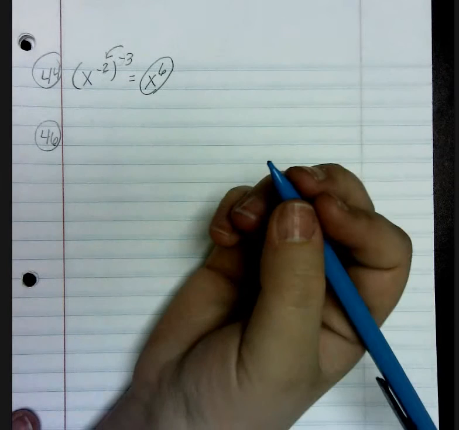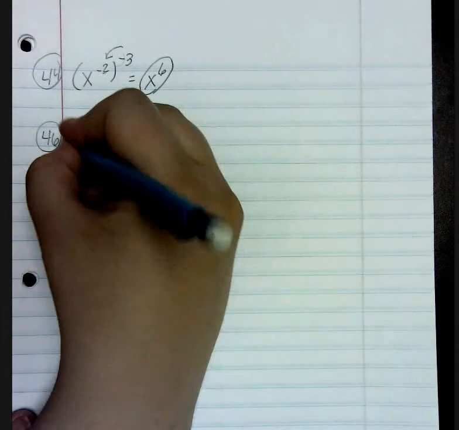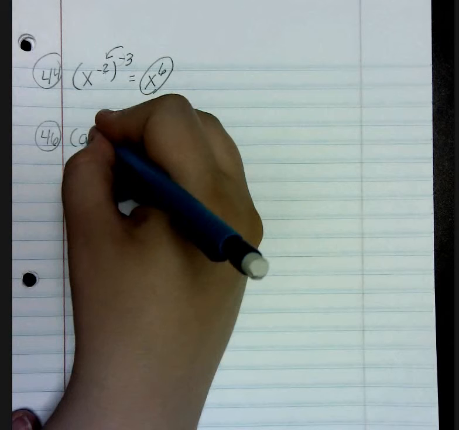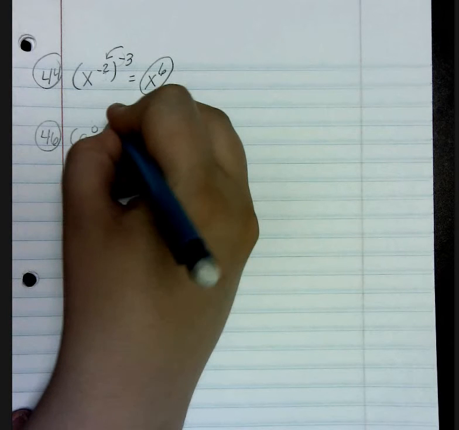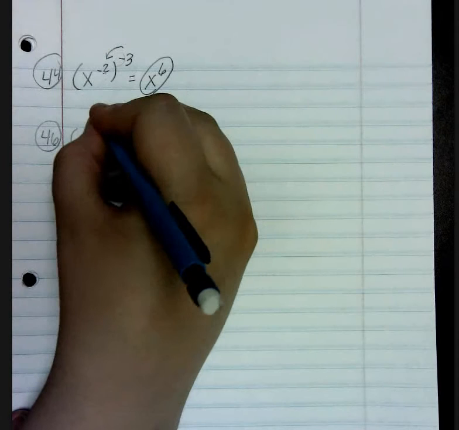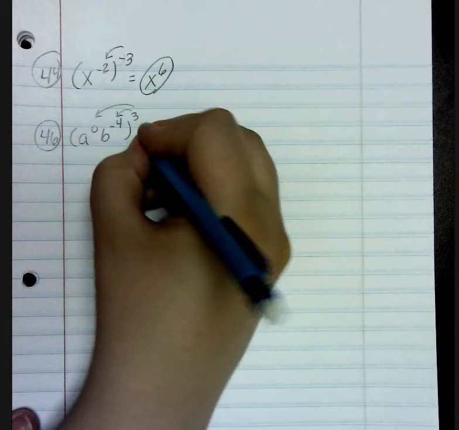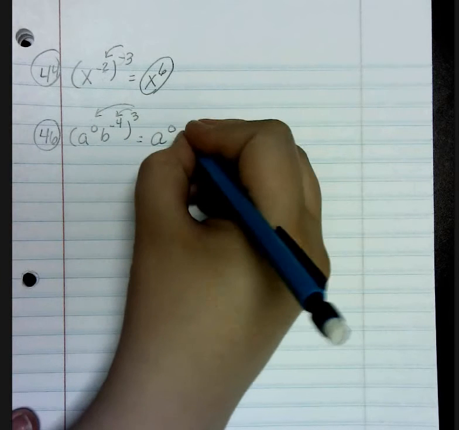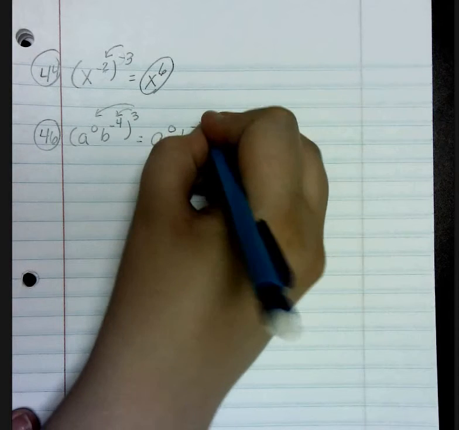Number 46 is I have a to the 0, b to the negative 4th, to the third power. So I'm going to distribute that 3, which would give me a to the 0, b to the negative 12.